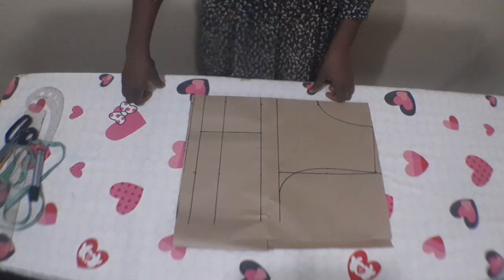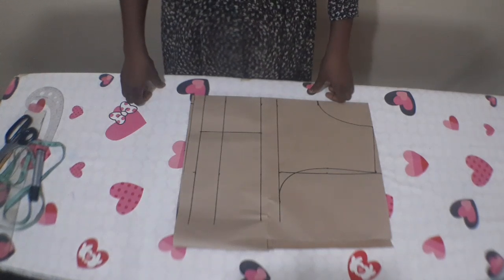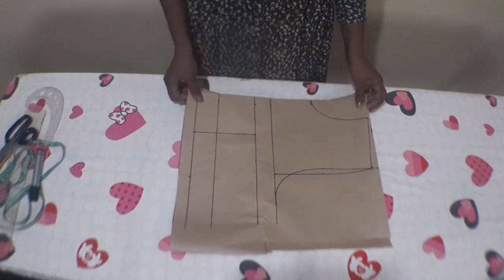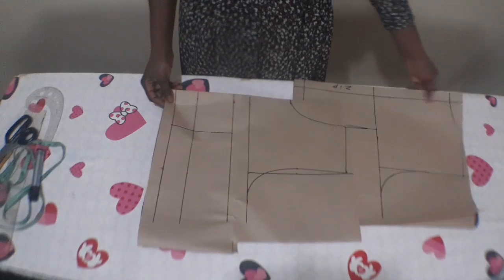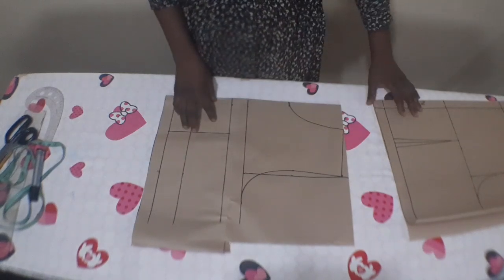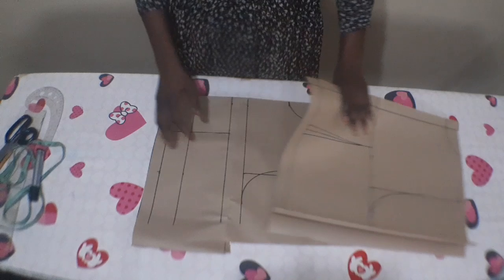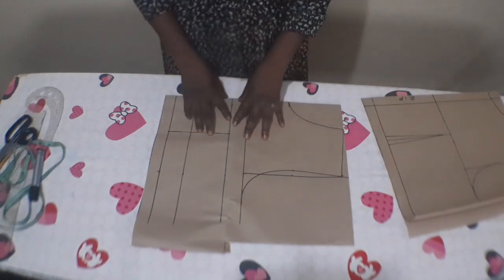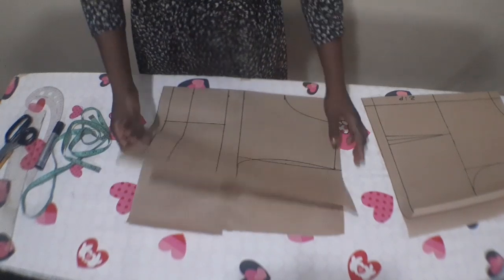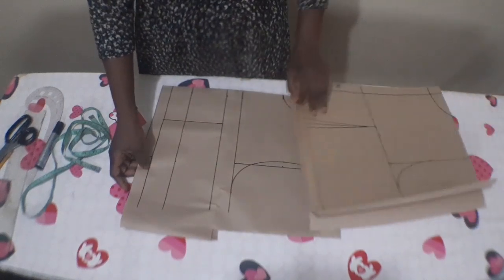In today's tutorial, I would like to teach you how to draft a strapless top or tube top. Let's get to work. This is the draft of the basic bodice pattern. This is the front pattern and this is the back. I have a video on how to draft this. I'm going to put the link in the box. Since I have the draft now, here is my front part and here is my back part.